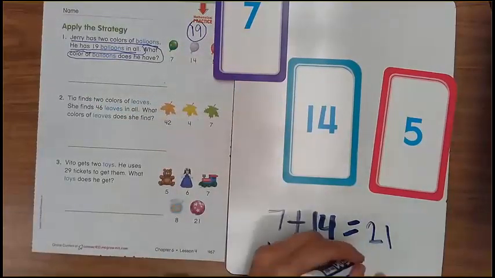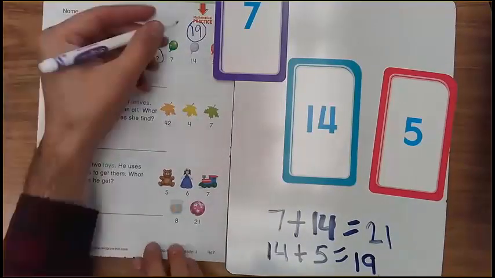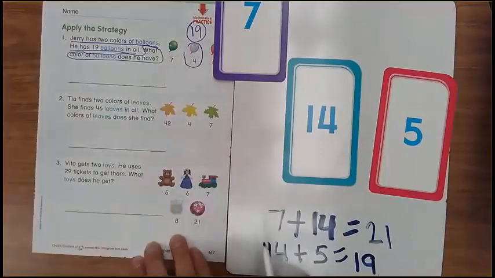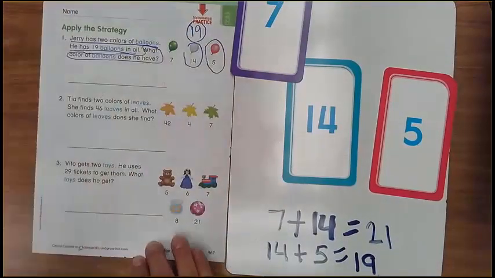That makes 19. Hey, that's the number that I'm looking for. So Jerry must have seen the 14 and the 5, so he must have those balloons.